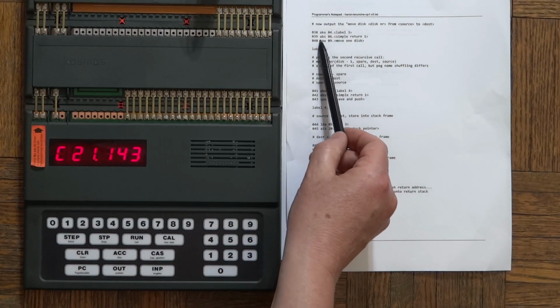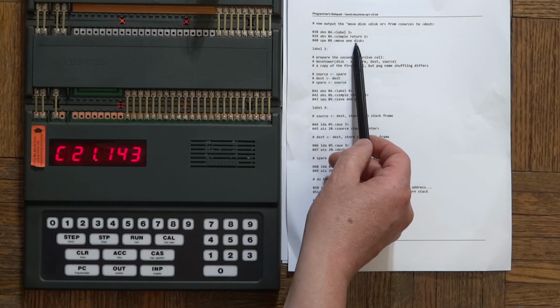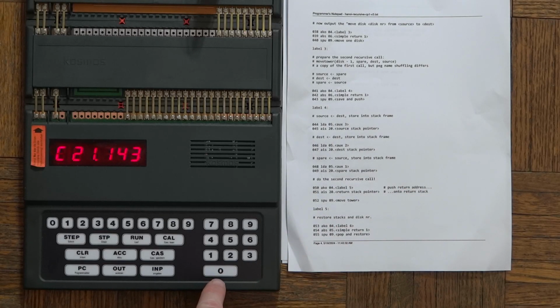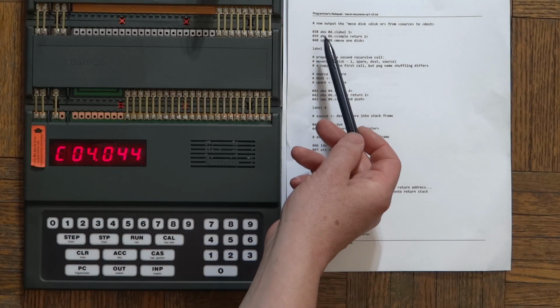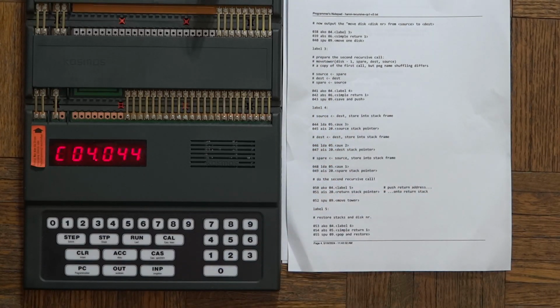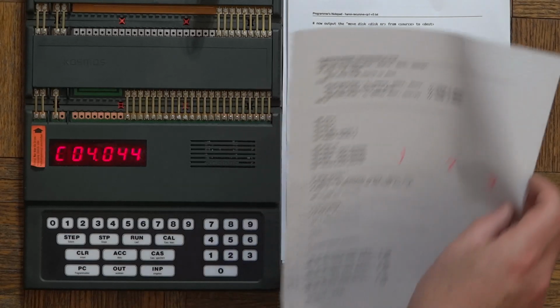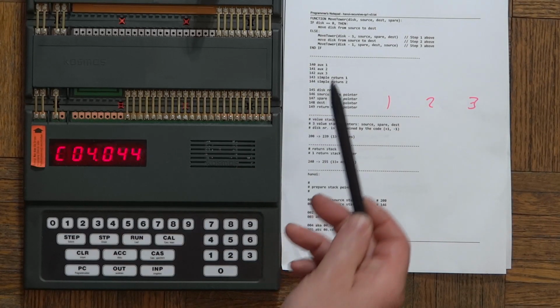And so we then returned from move one disk, right? So we are actually at address 41 now. And now, I mean, we put the move disk instruction on the display, and now we need to make the second recursive call, right? And I'm not going into detail again here, because that's just the same as for the first recursive call, right?